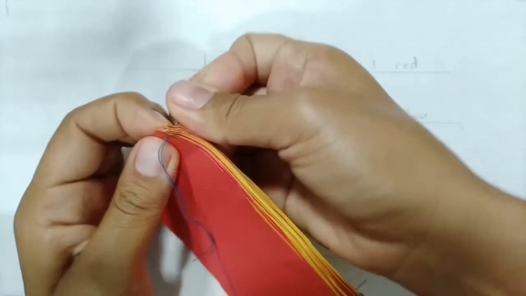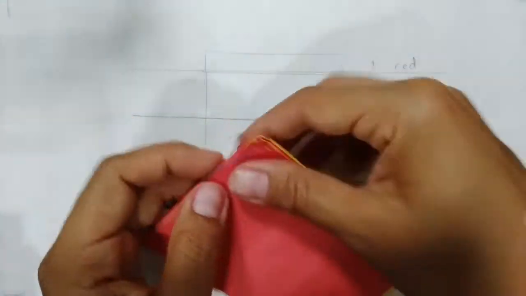A loop or a staple on each corner will suffice, but feel free to add one more binding point in the middle of that side.